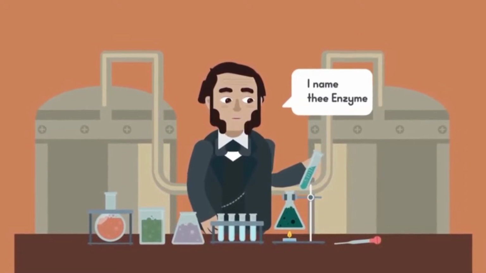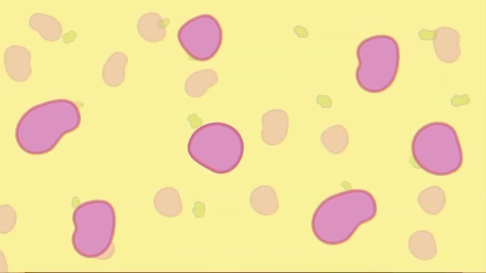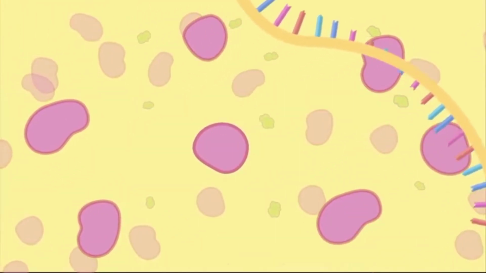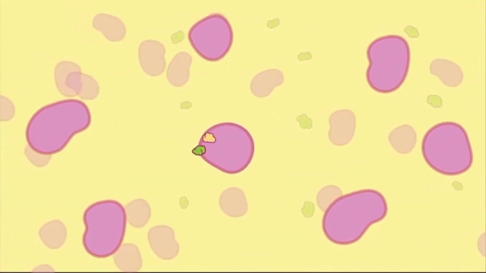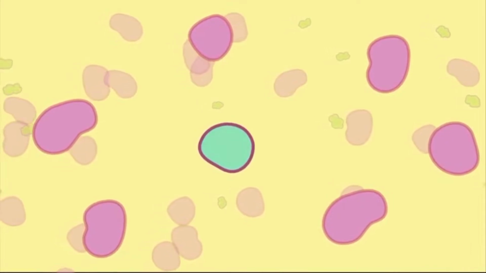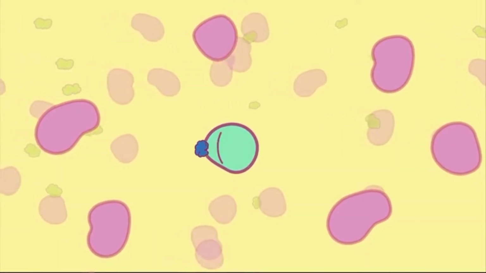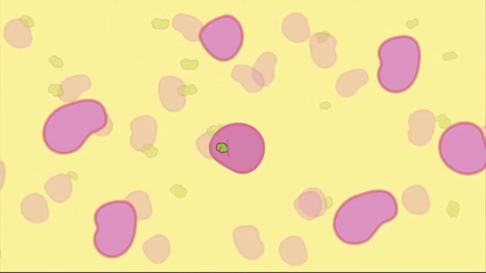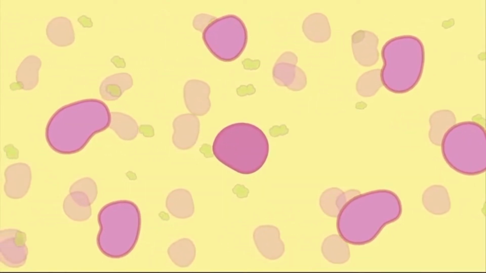Enzymes are substances, proteins, or in some cases ribonucleic acid, RNA, that speed up a biochemical reaction by modifying specific substances called substrates. Enzymes are supremely selective in who they bind to and modify, hence their specificity.